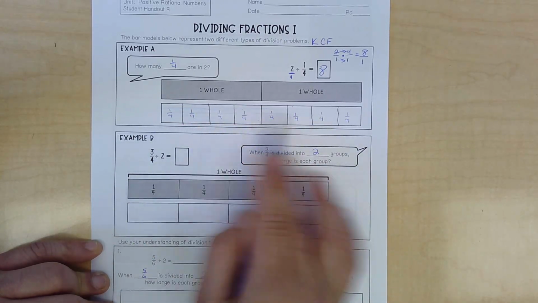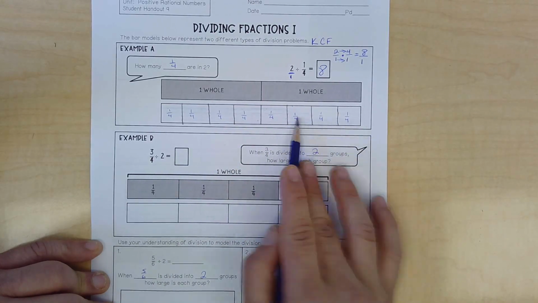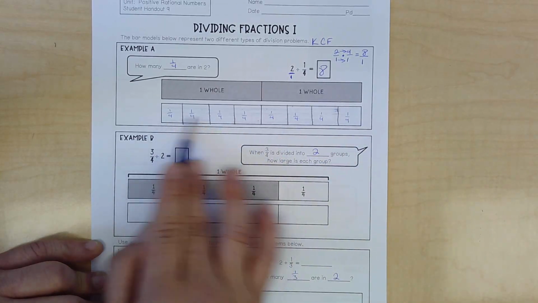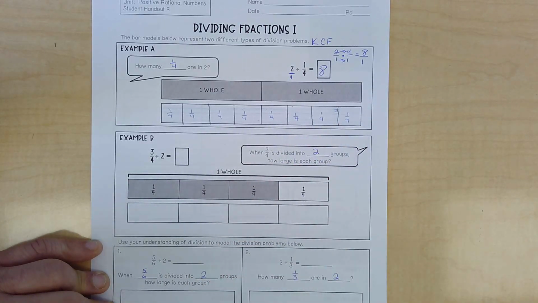because as we move on, not all of our groups are going to be this even. Okay, so this, perfect. It's all shaded in. Okay.